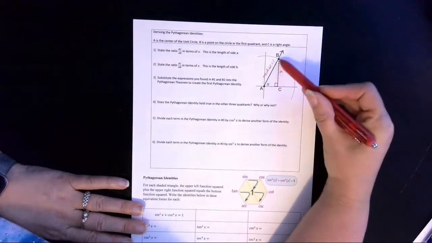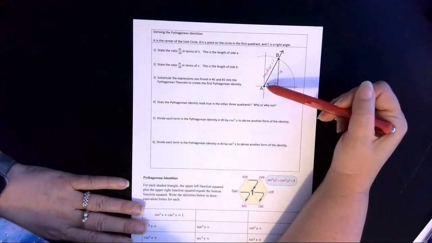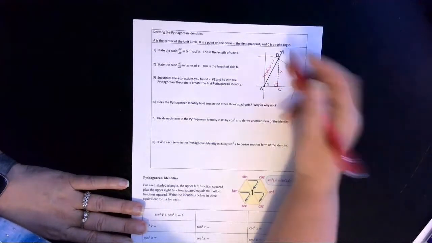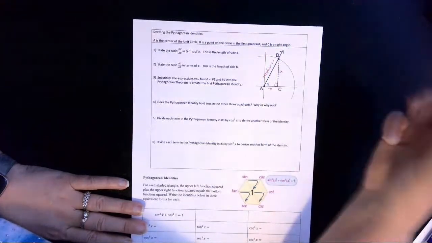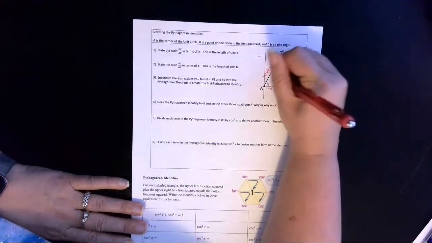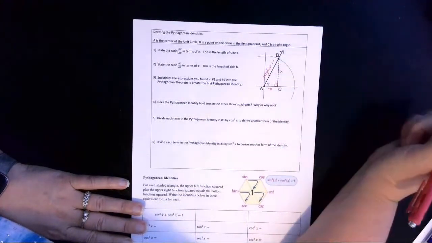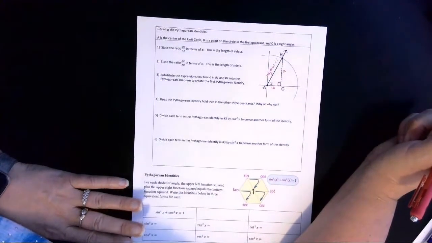So since this is angle A, from B to C, that's lowercase a. Since this is angle B here, opposite then would be lowercase b. And then angle C is our right angle. That makes the hypotenuse here side C. Okay, and we know that C is equal to 1 because that's the radius of the circle.